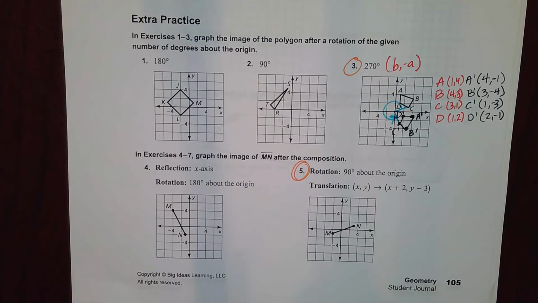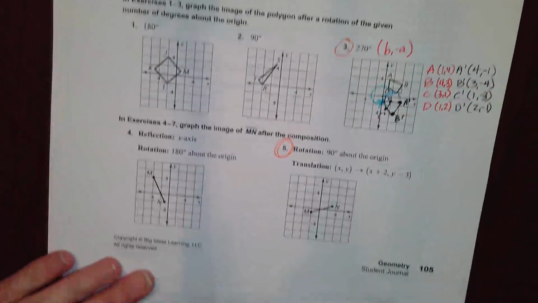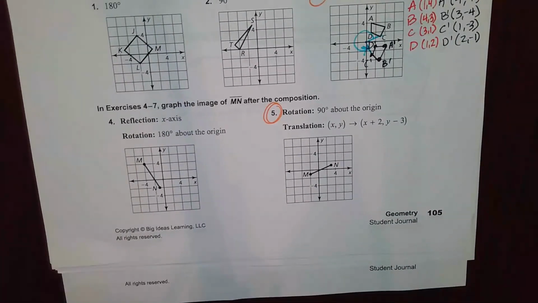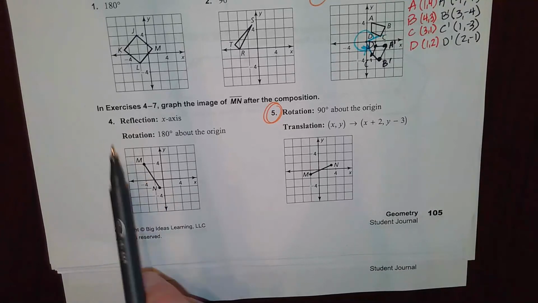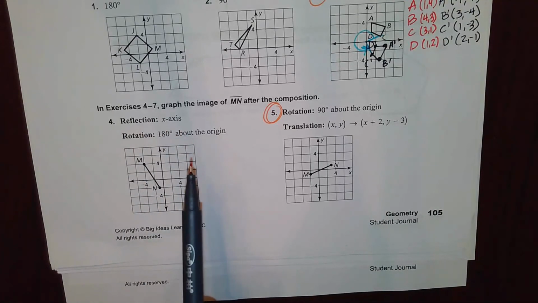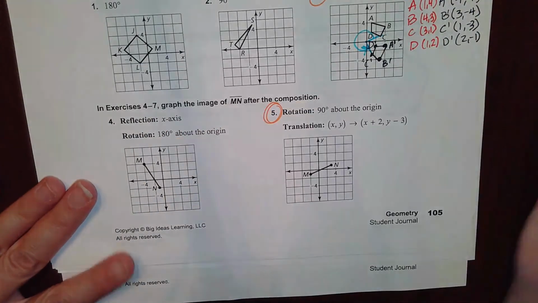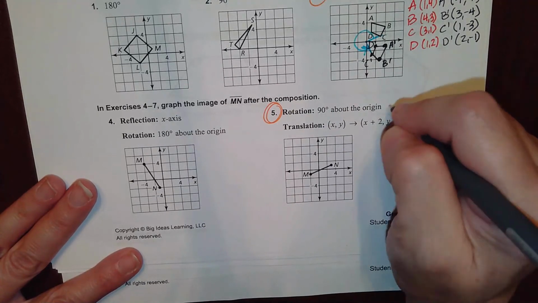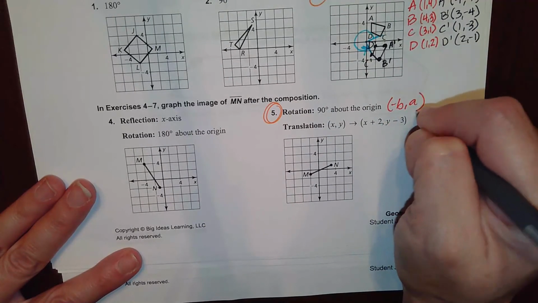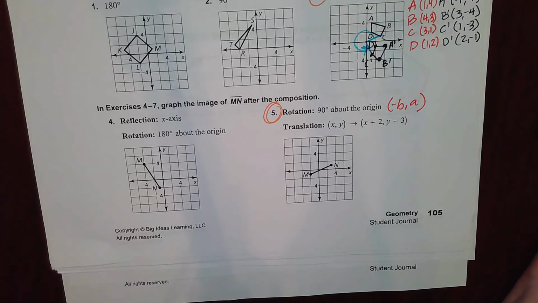All right, let me show you number 5. Number 5 talks about a rotation, so it's a combo, right? We're doing a rotation and a translation. Number 4 has a reflection and a rotation, so I'm going to save that one for you guys. So the 90 degree one is -B, A, our rotation. And that's our rule, if you will.